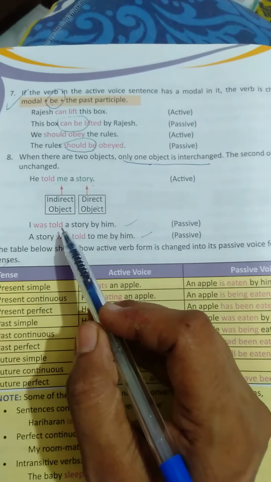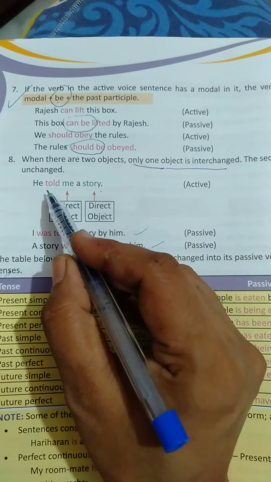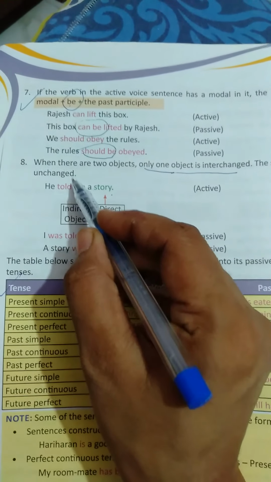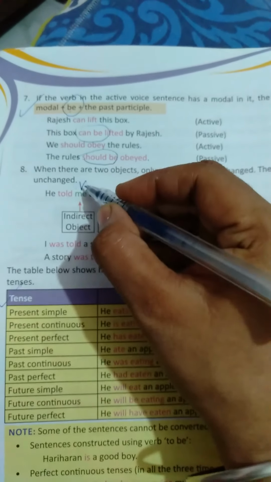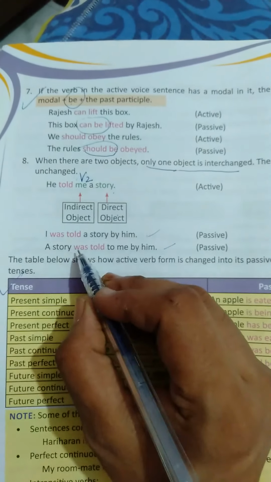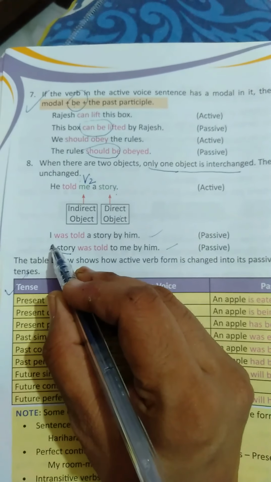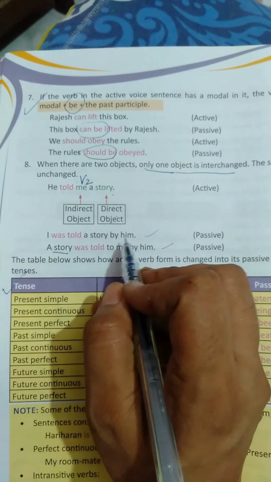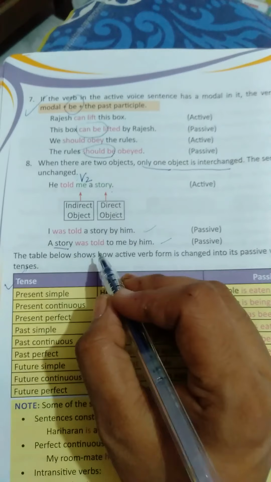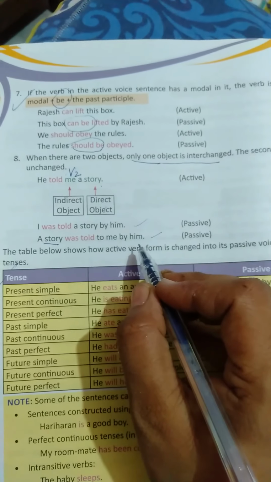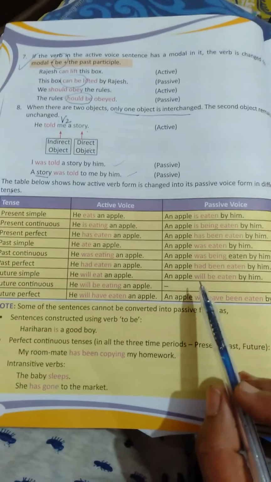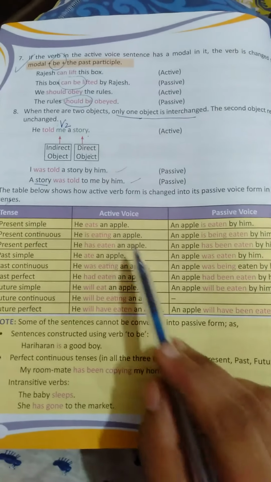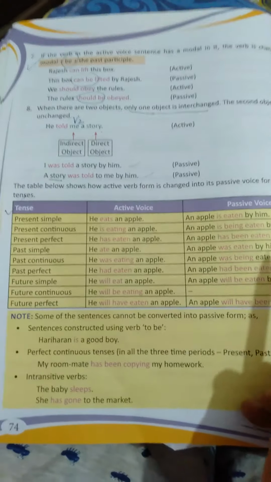I was told. See, identified. Told is the verb's second form. This is not tell, this is told. So when you are going to change, was or were will be there according to the subject. You got it? So, I was told a story by him, or a story was told to me by him. Here is the same kind of table, the way which we have done in the notebooks, but there we have written the rules also, so that is much better.